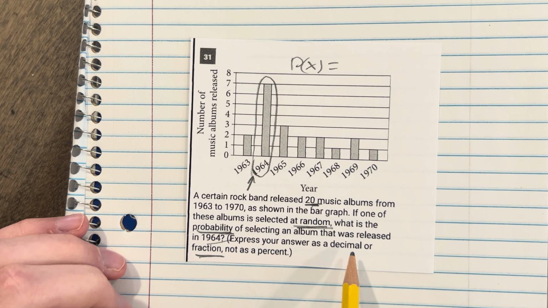Note that this is not a multiple choice question. This is a write-in-the-blank question. So you'll have to write in an answer. You will not get to pick from a series of answers, which means you'll really have to know your stuff. Sometimes that means the questions are easier though, because they want you to be able to get the answer for yourself. So how do we find the probability of one of these being picked when we have weighted values?